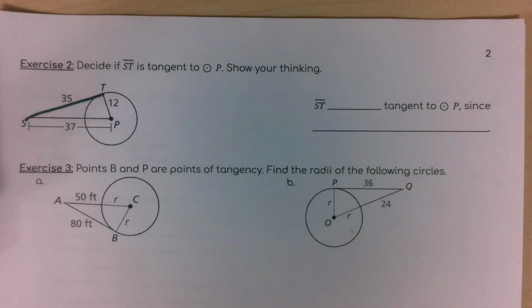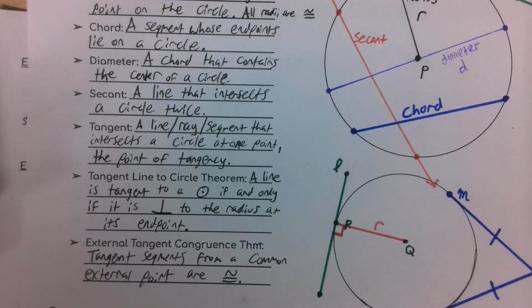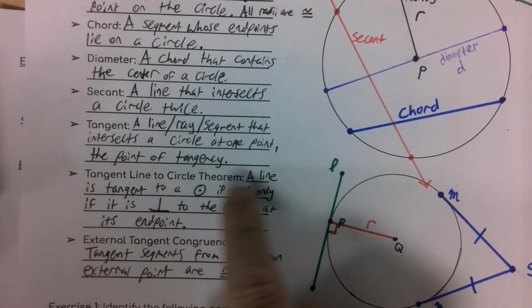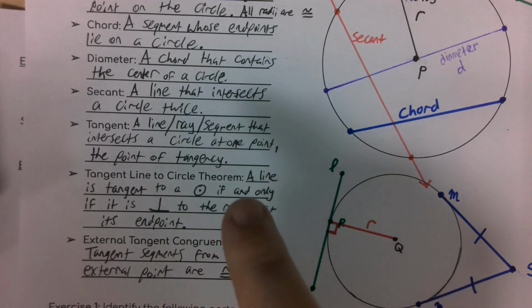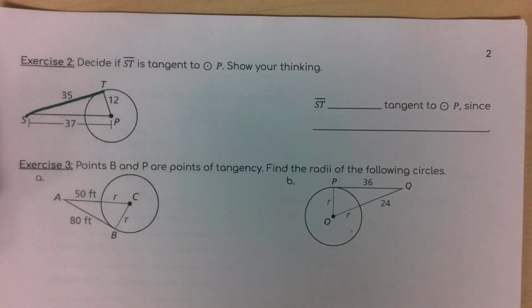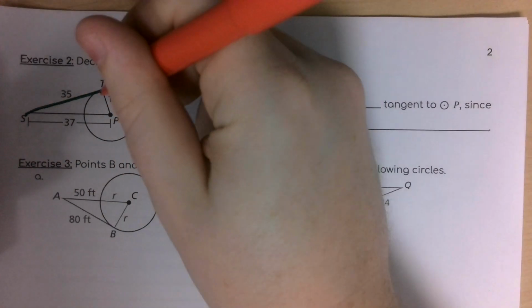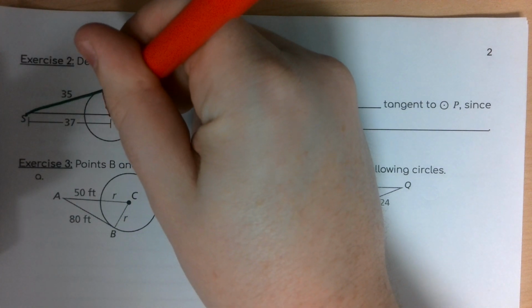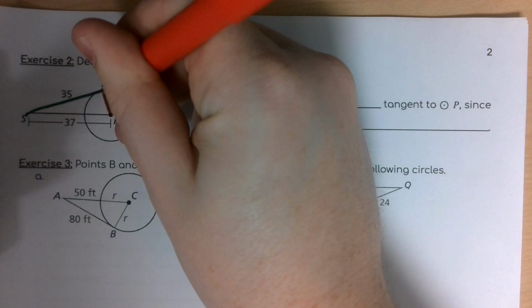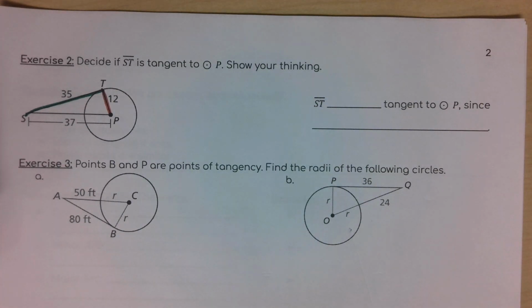Well, according to the tangent line to a circle theorem, a line is tangent to a circle if and only if it's perpendicular to the radius. What's our radius? Well, since TP touches both the center and the edge of the circle, that's our radius. And we need to decide if this angle here, angle T, is perpendicular, or is 90 degrees.